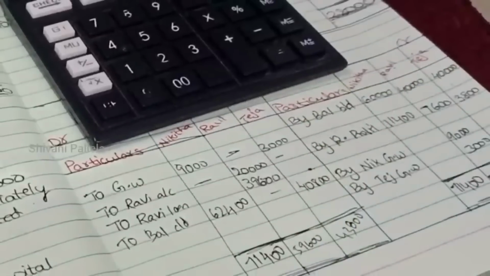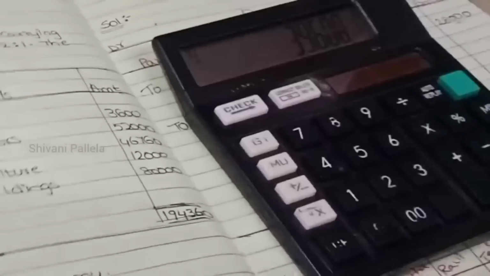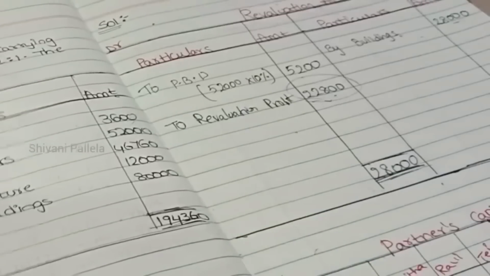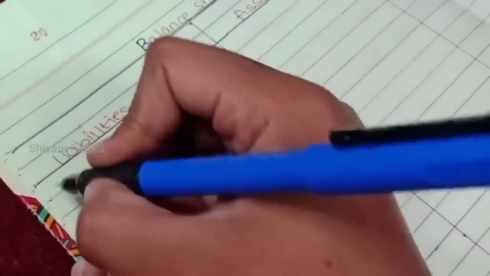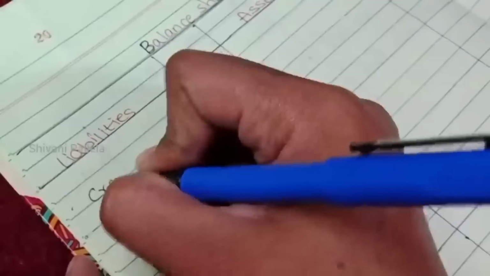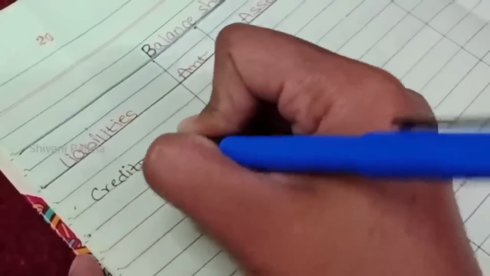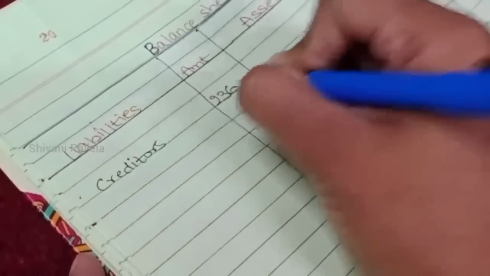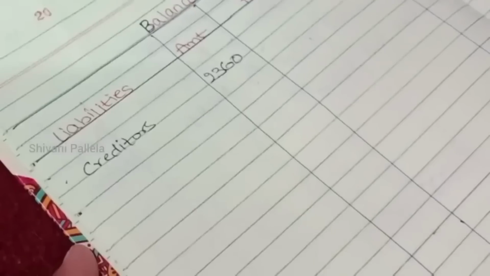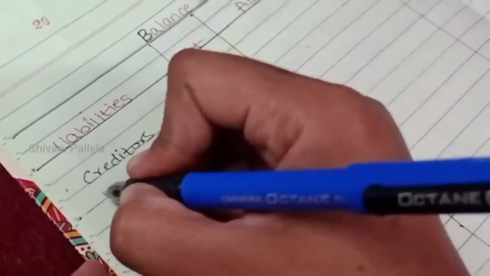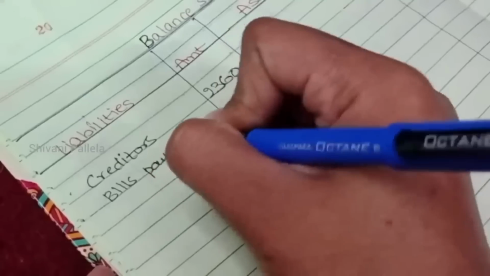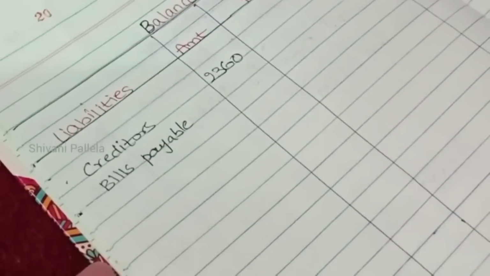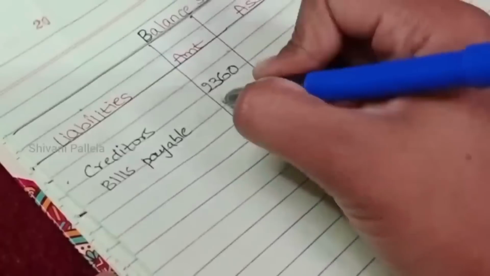That's it, students. Now we need to take that amount to the balance sheet. Creditors is 2,360. Here I am writing creditors 2,360. And next in the liability side, bills payable. How much is bills payable? 52,000.